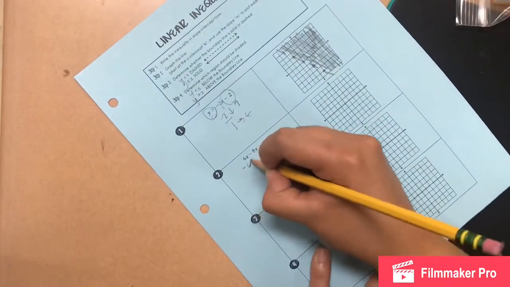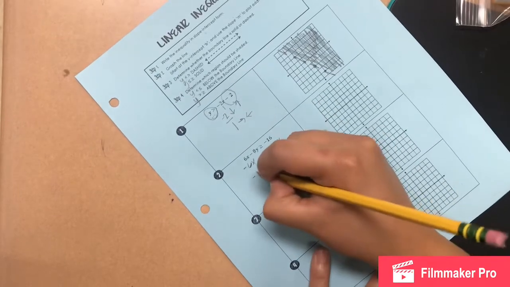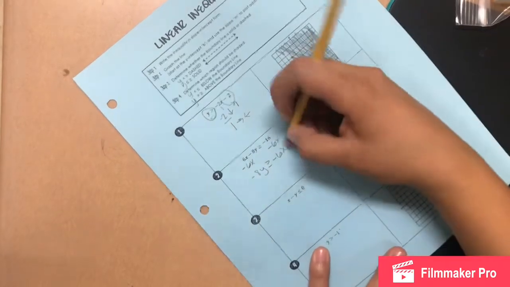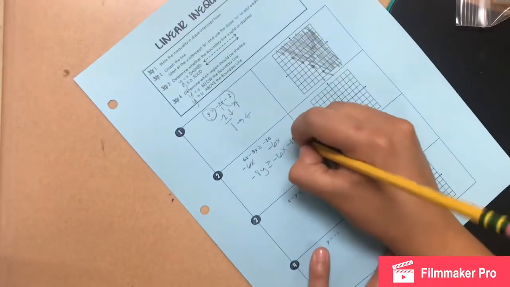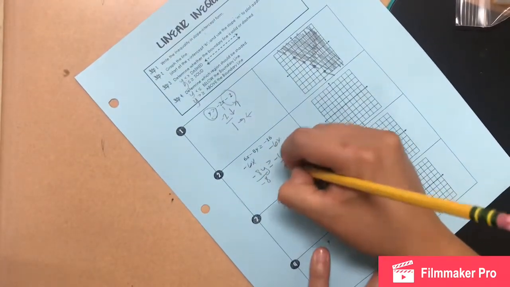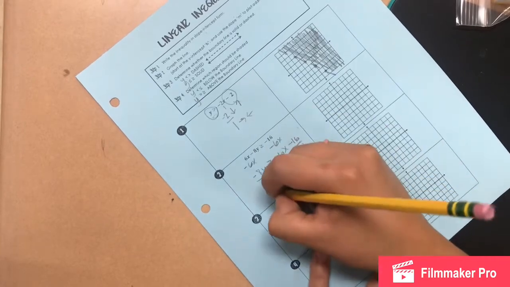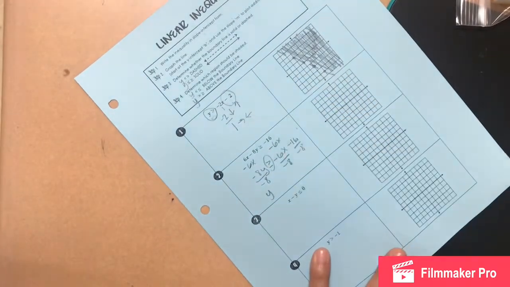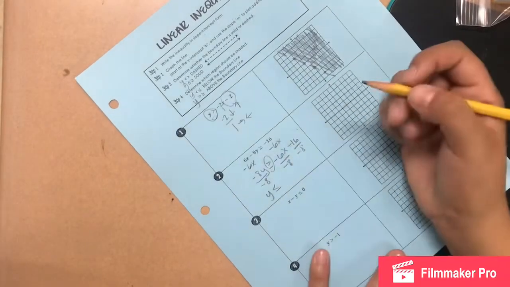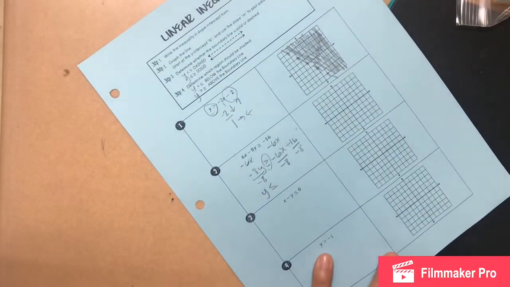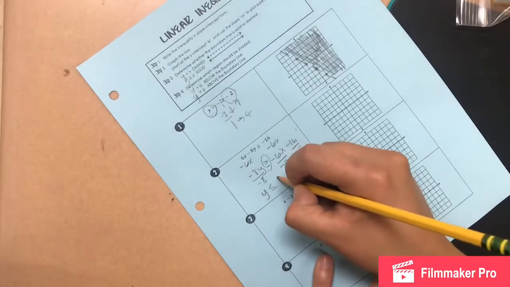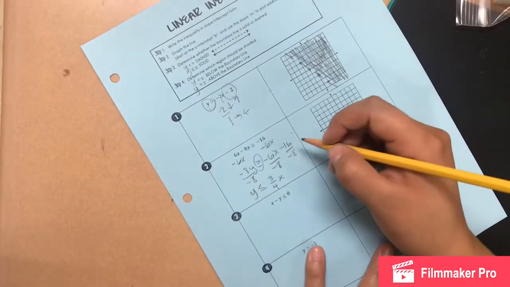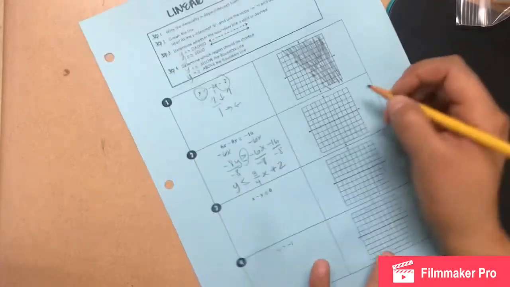So first we are going to subtract 6x. Negative y is greater than or equal to -6x minus 16. Divide by -8. Since I divided by a negative, remember we're going to flip this from greater than or equal to less than or equal to. -6 over -8 simplifies to 3/4 x. And then -16 over -8 simplifies to +2.